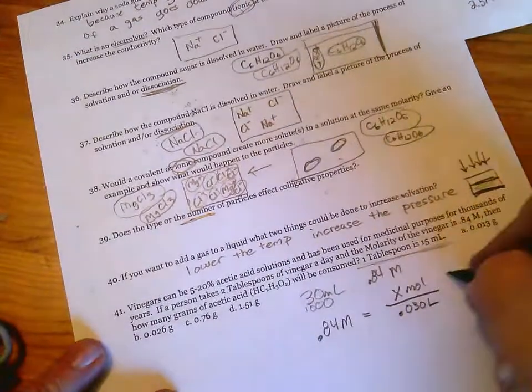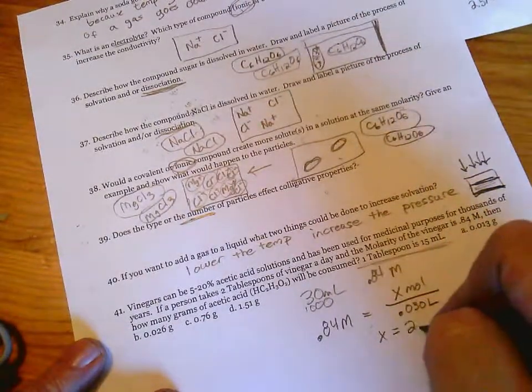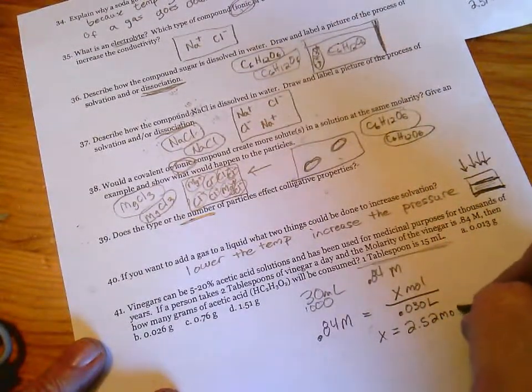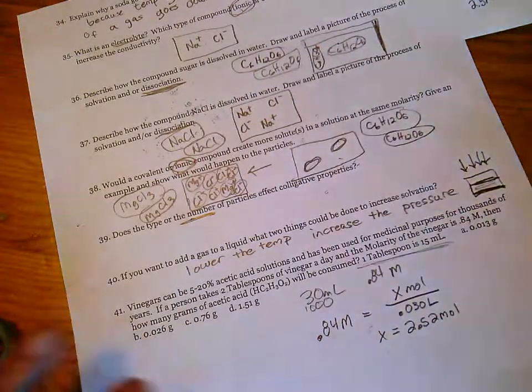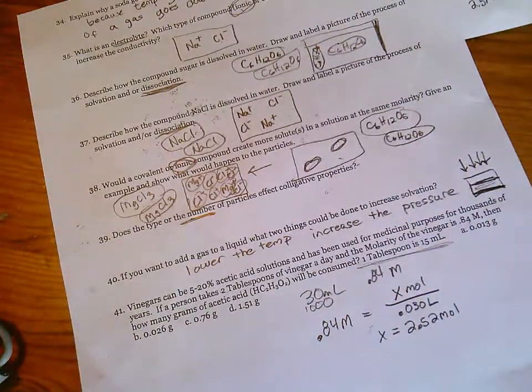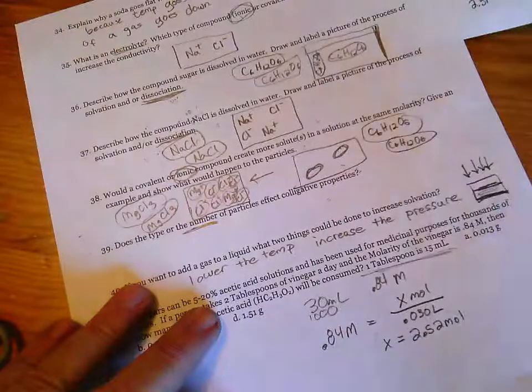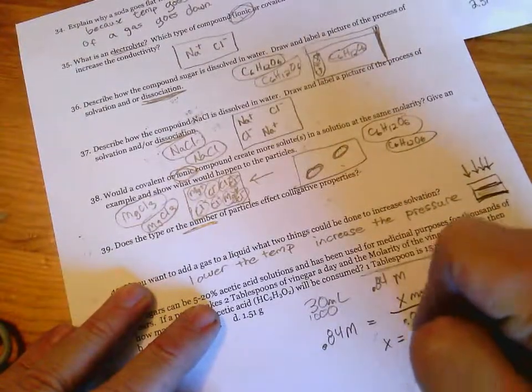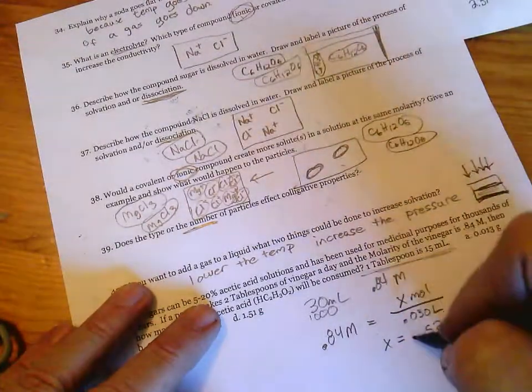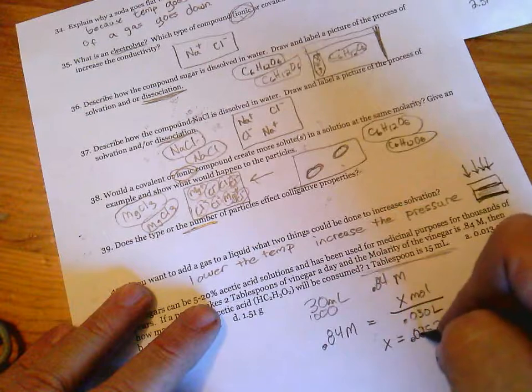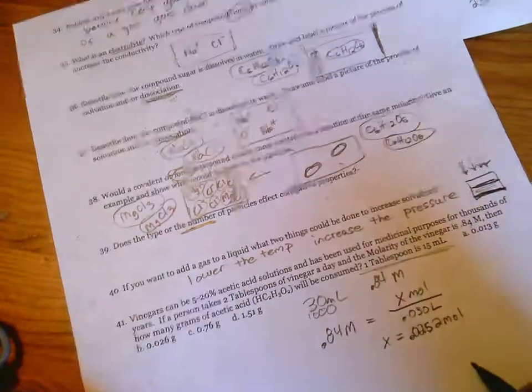So X equals 2.52 moles. Right? 0.84, 0.03, yep. Oh, 0.0252 moles. I knew I did something wrong there. Fat fingers on the calculator. 0.0252 moles. Okay, and now I just need to figure out how many grams that is.